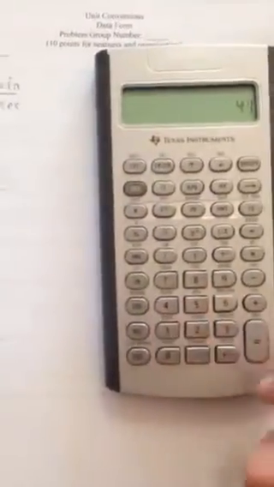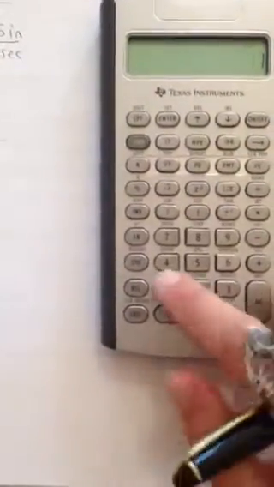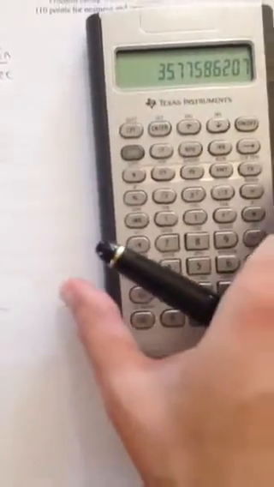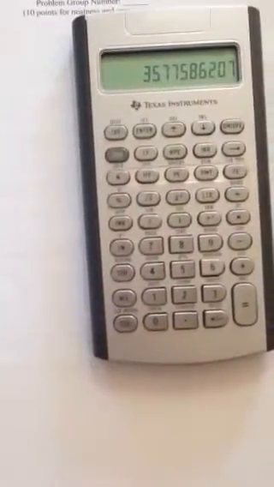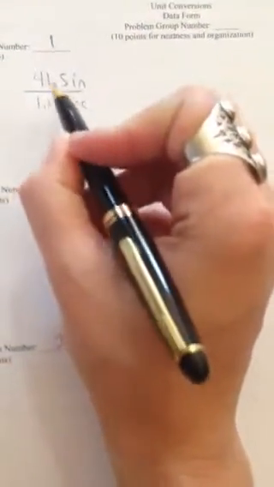So 41.5 inches divided by 1.16, our rate is 35.78 inches per second. Now, how many significant figures should we use? I see 3 here and 3 here, so we can use 3 significant figures. So let's call that 35.8 inches per second.